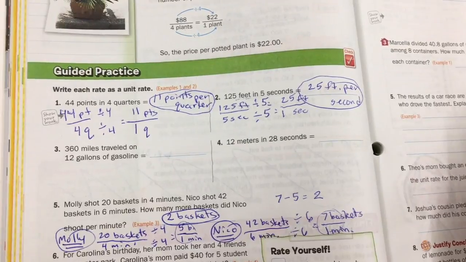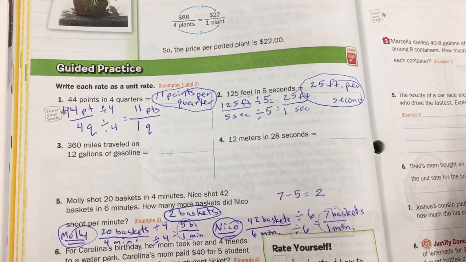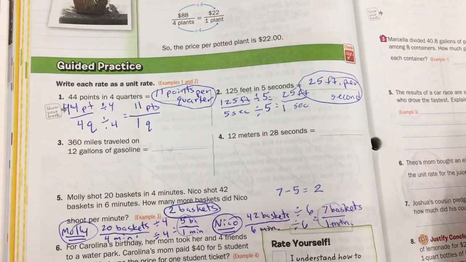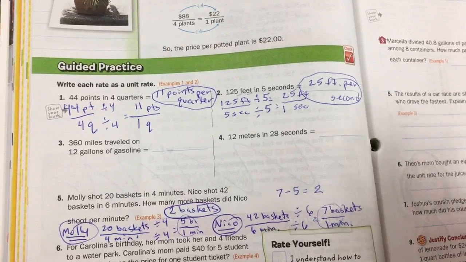All right. Now, oh, there's the bell. But that's not for you. That's just a bell after school.